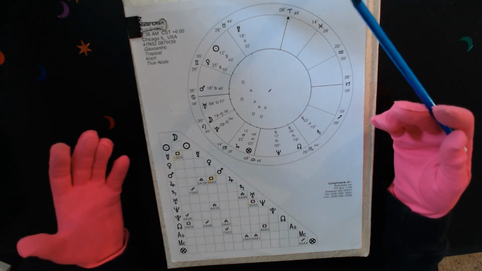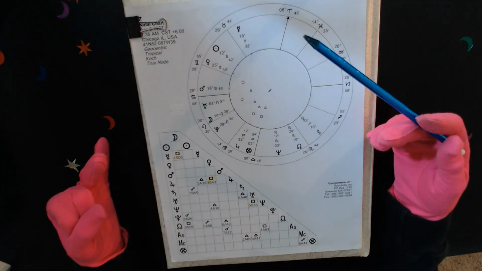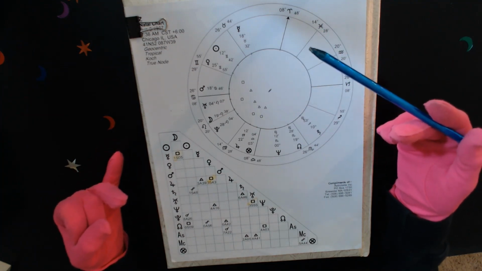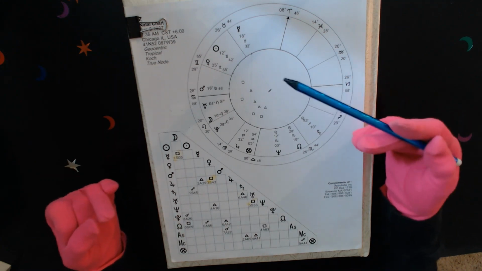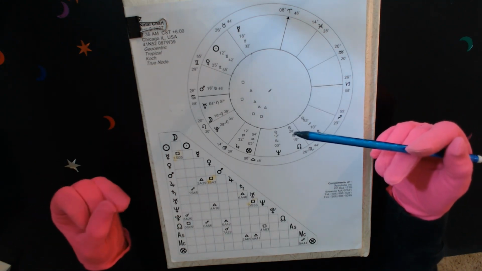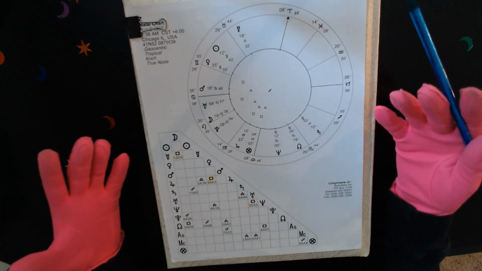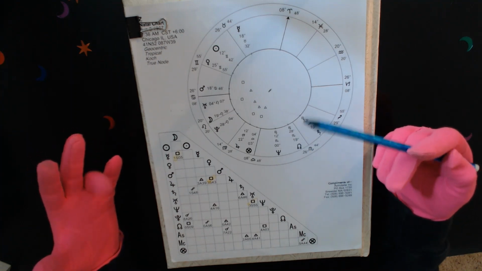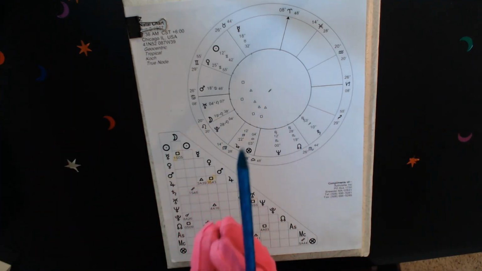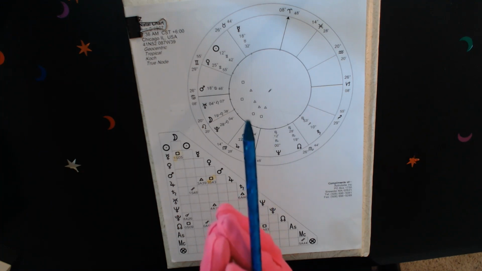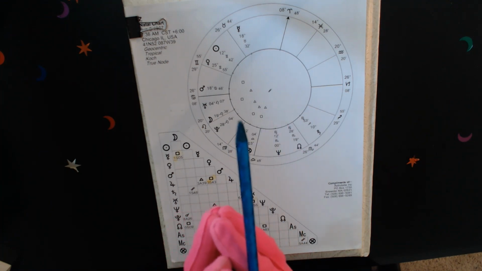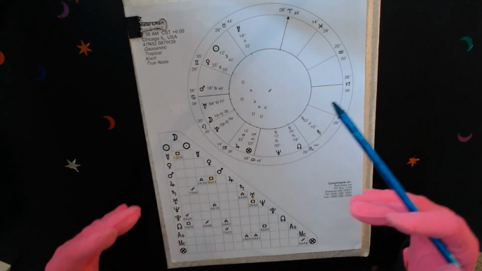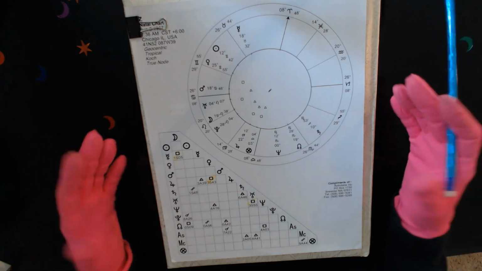Just to review, oppositions and squares we see as a bit of difficulty, struggle, lots of energy, forceful, things you've got to deal with. The conjunction is basically the melding of two energies, and we talked in previous classes about how harmonious those planets might be to begin with. And then the trines and sextiles are easy flow energy.